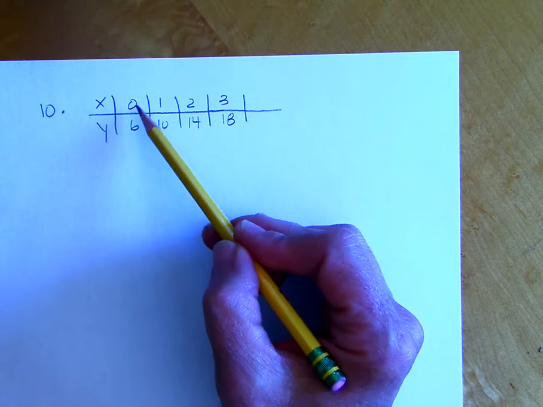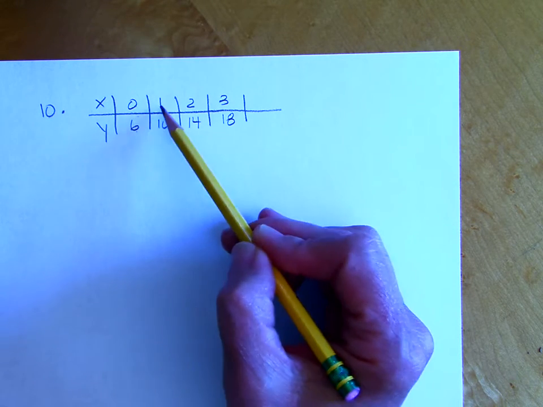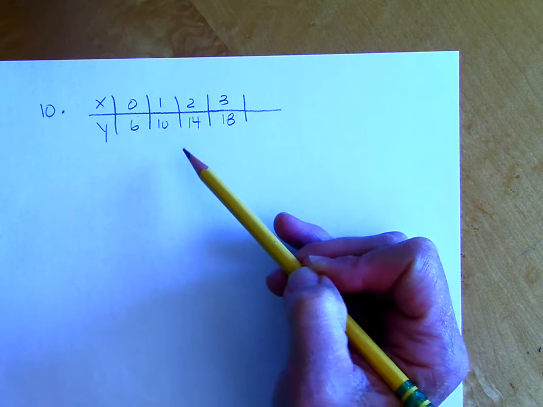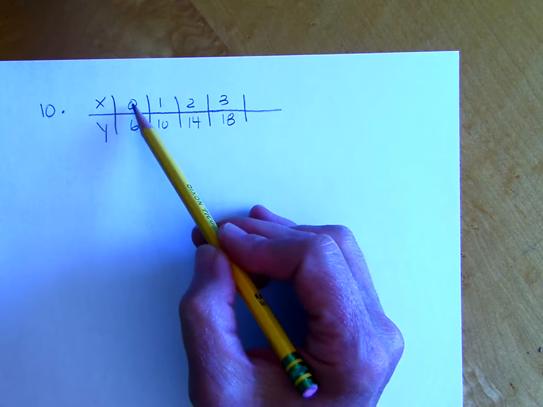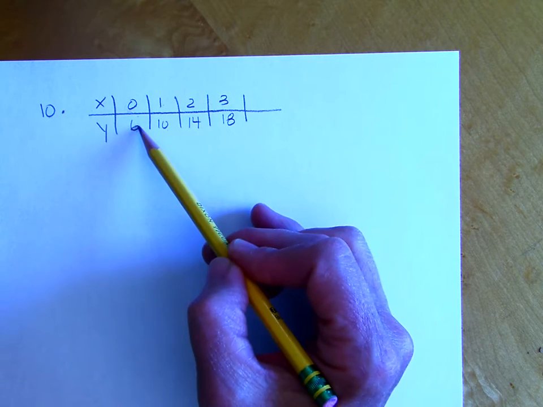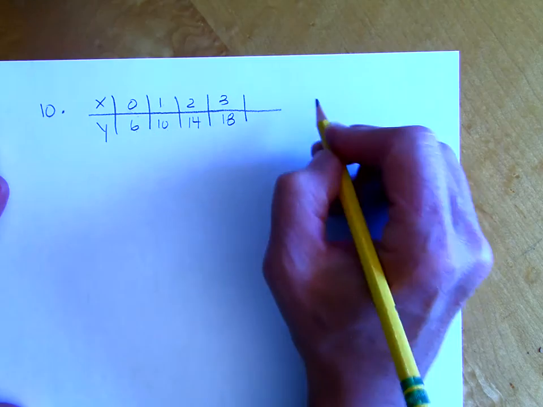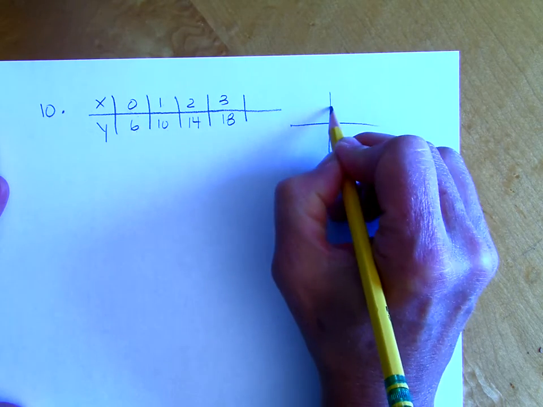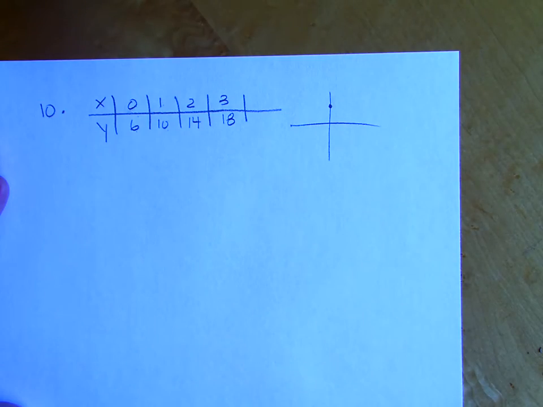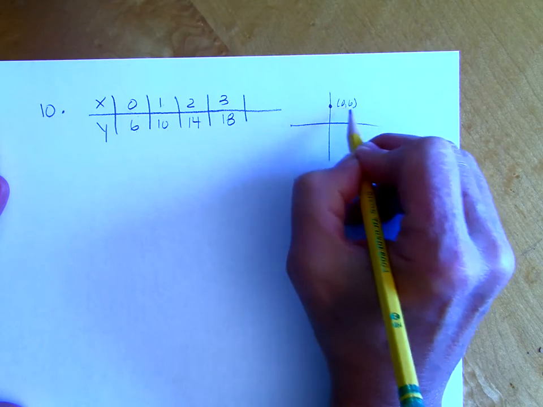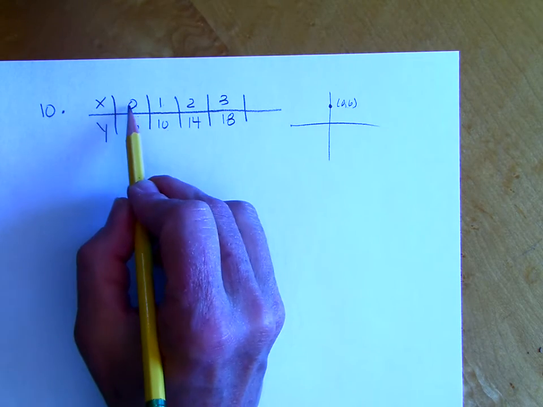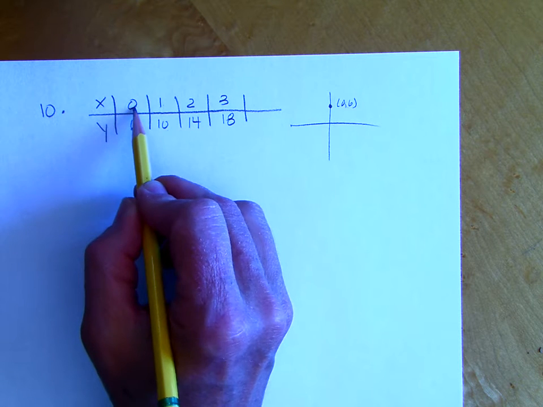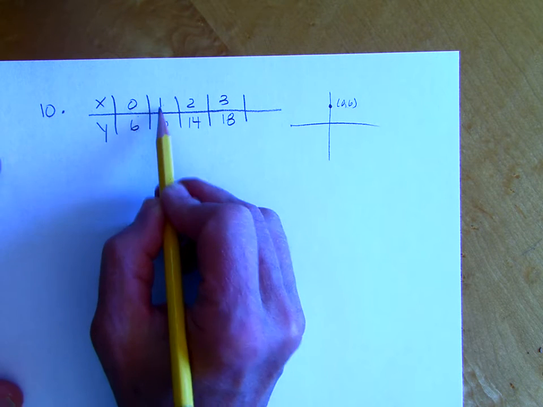So let's see. 0 plus 6 is 6, but 1 plus 6 is not 10. Well, maybe it's like times 3 plus 2. Well, first of all, if I have 0 here, I know 6 has to be where I started. So if you think about this as a linear function, this point is 0, 6, so my vertical intercept is 6. So I must add 6, because if you multiply anything by 0, you're going to get 0. So in the end, you must add 6.